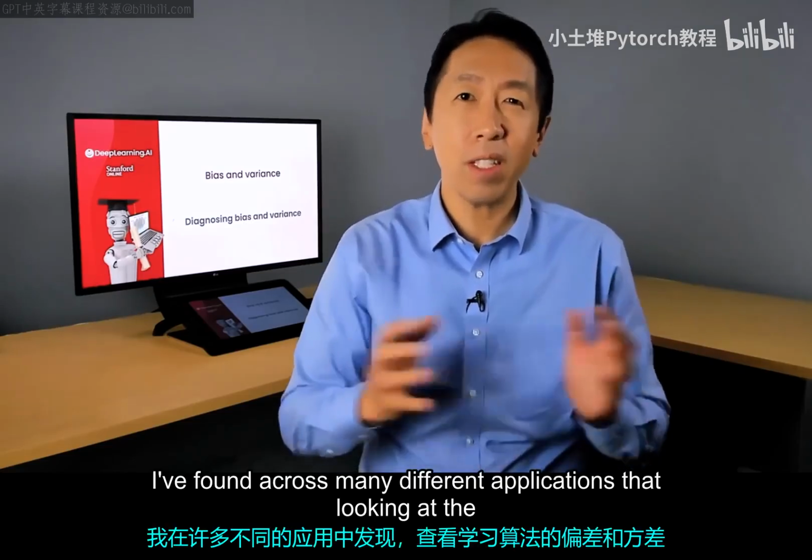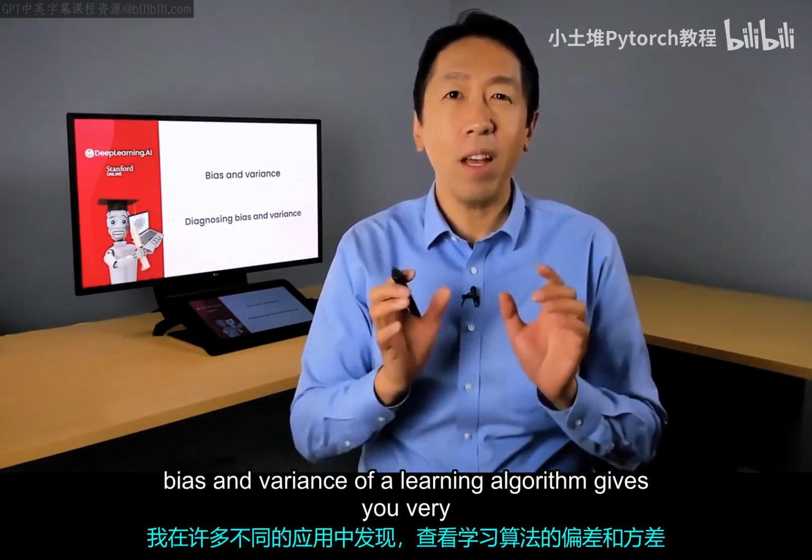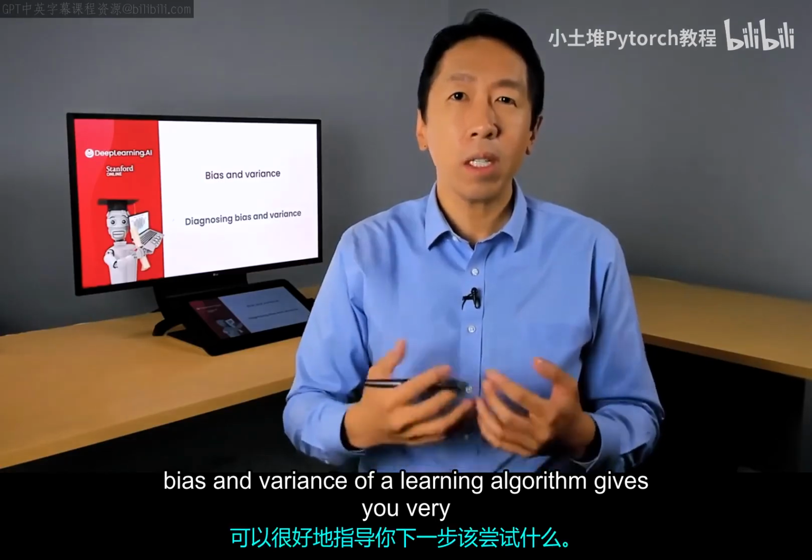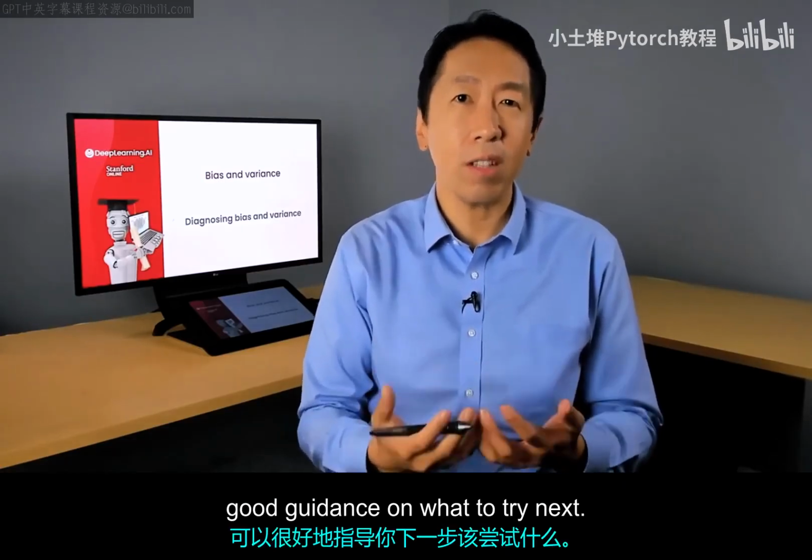I've found across many different applications that looking at the bias and variance of a learning algorithm gives you very good guidance on what to try next. Let's take a look at what this means.